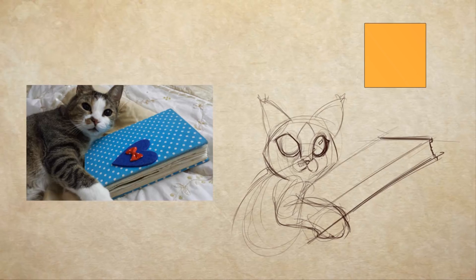So in this one, I did the cat, and he's got his paw over the sketchbook, and his name is Pisiku, and it's a case of, okay, I kind of know this cat's personality.